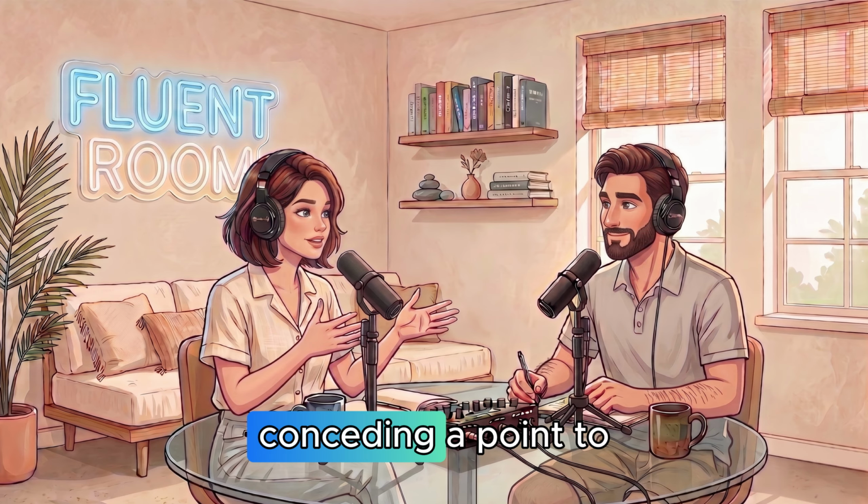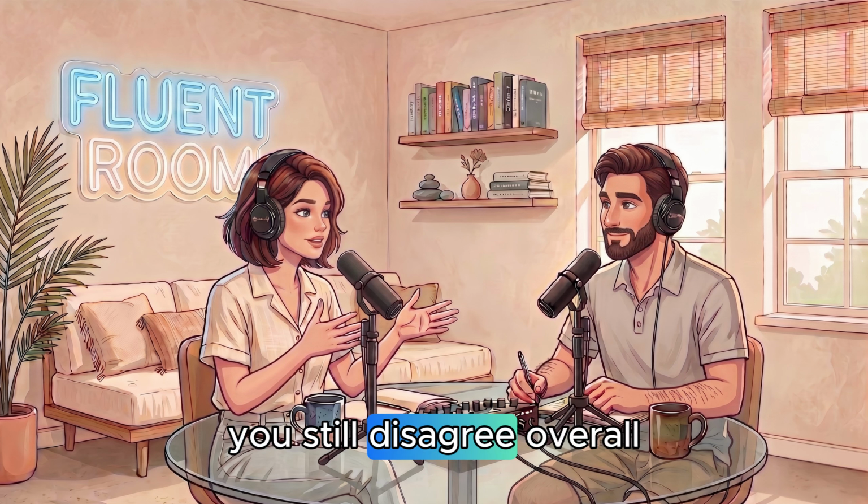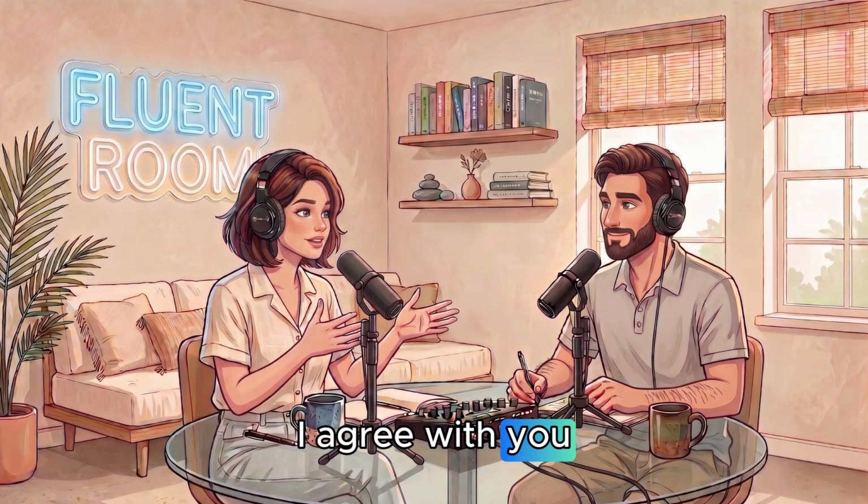Fourth, conceding a point. To concede means to admit that part of what the other person said is true or valid, even while you still disagree overall. Phrases like, "You make a good point about X, although I still think Y." "I agree with you up to a point, but..." "That's true to some extent, however..." Conceding is actually a sign of confidence, not weakness.